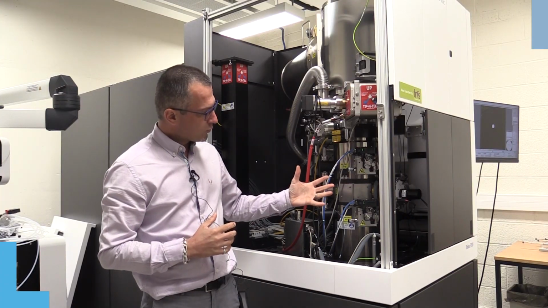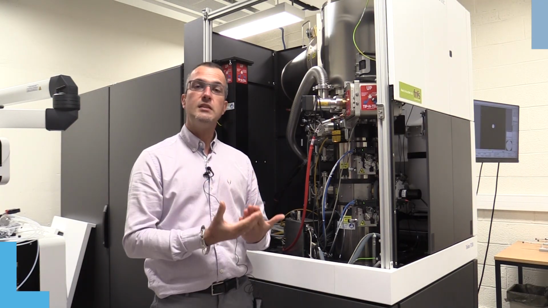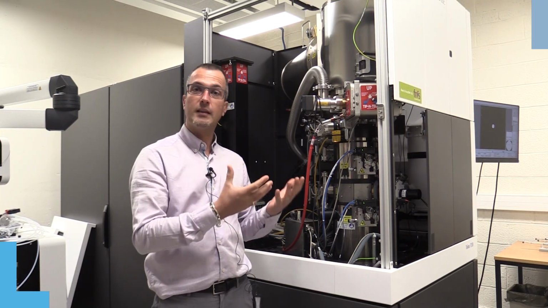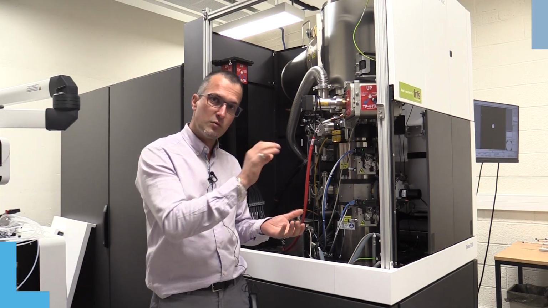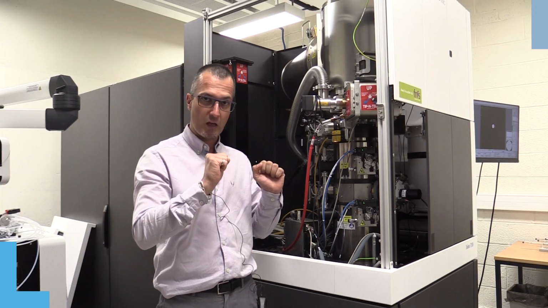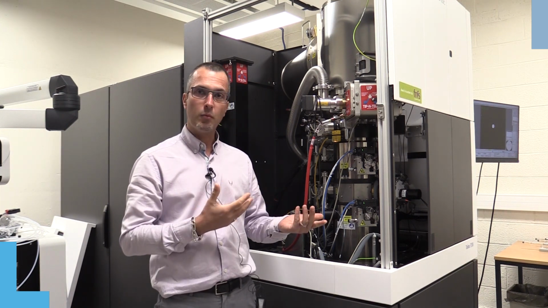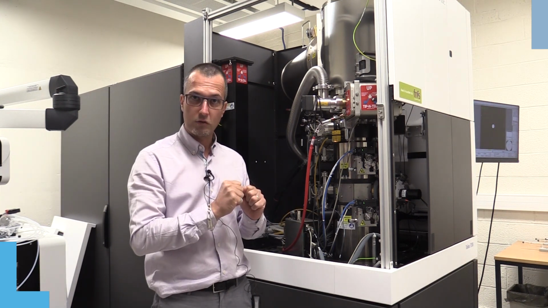On top of the microscope, we have specific holders which are able to do in situ measurement. Typically, we have one gas holder which injects a very small amount of gas at the surface of the sample, and we can then see, also in temperature, how the sample is reacting under those conditions.